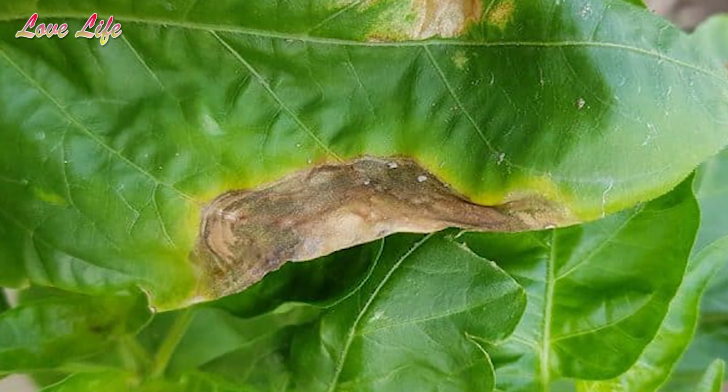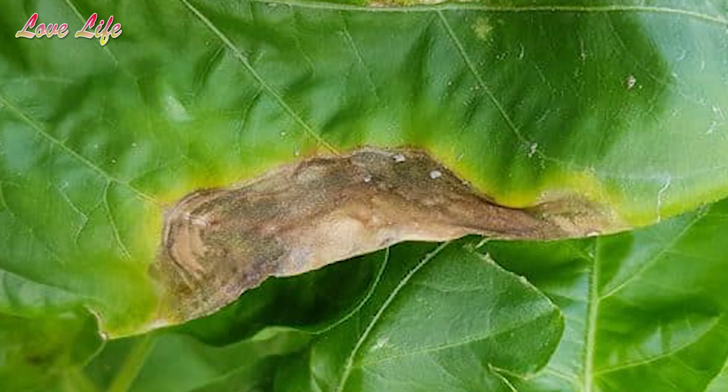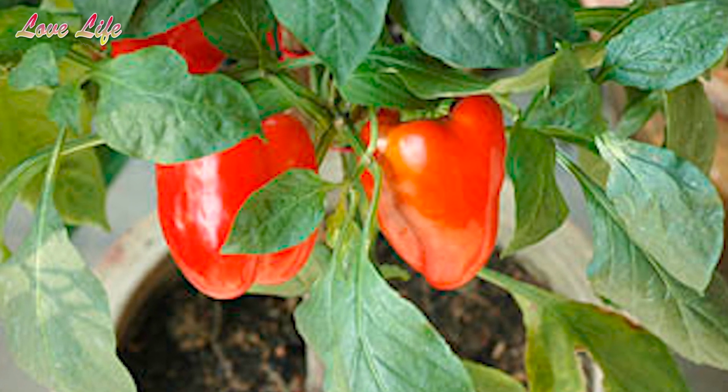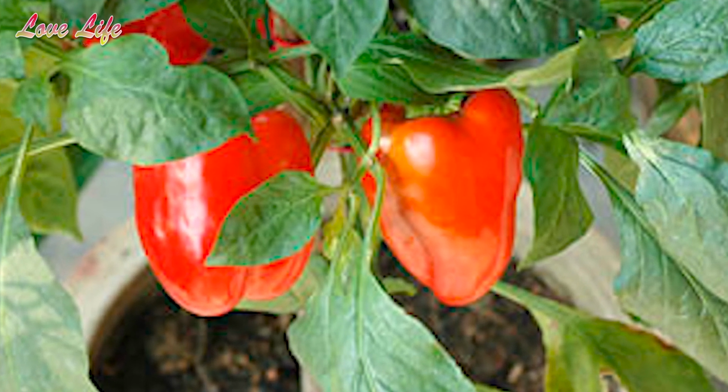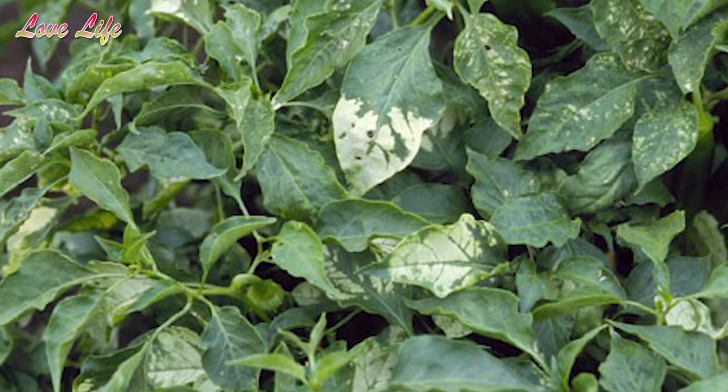Other things to consider that can cause or catalyze the spread of pepper diseases in the plants include environmental conditions like high humidity and temperature, which can worsen fungal and bacterial diseases. Cultural practices like overwatering, poor drainage, and overcrowding can also contribute to disease development.